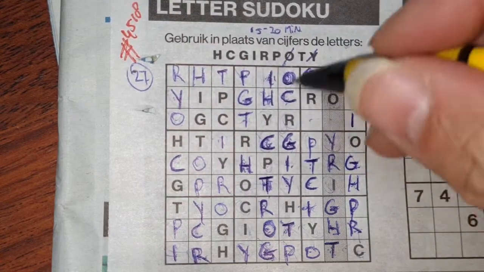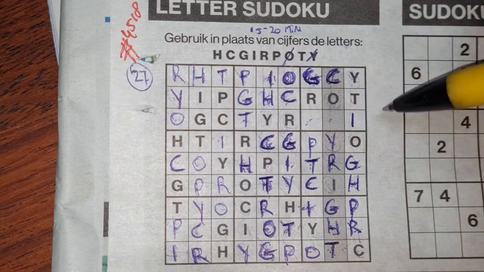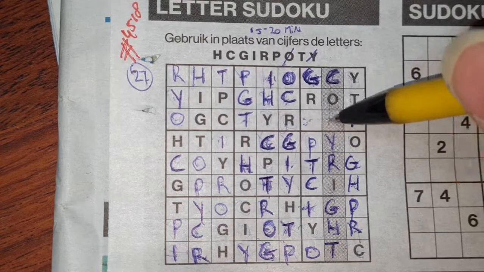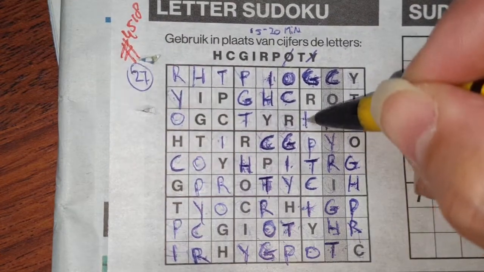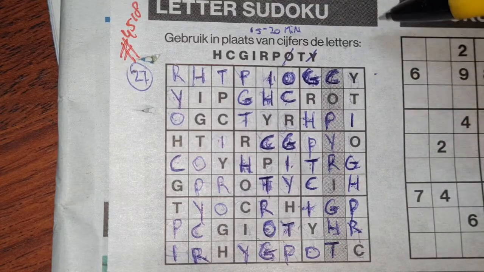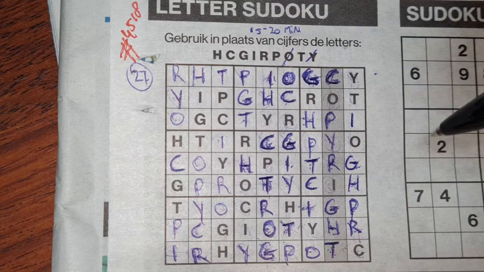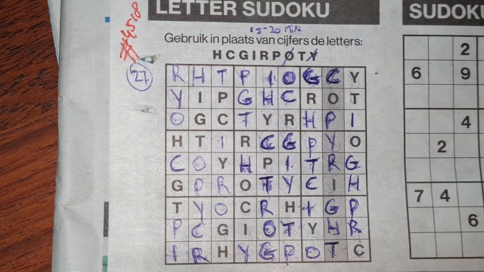Two missing letters in this big square, P is missing and H is missing. P and H. We have a P there, no P there. P should be here and H goes there. Finished in 15 minutes. I like this one. And the word is copyright.